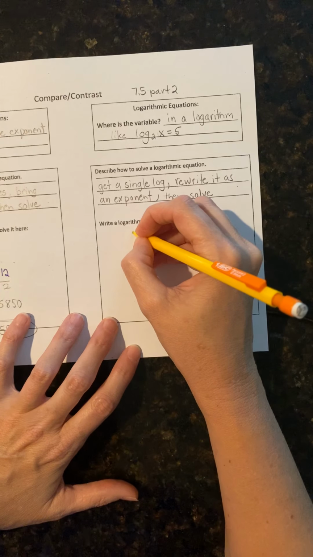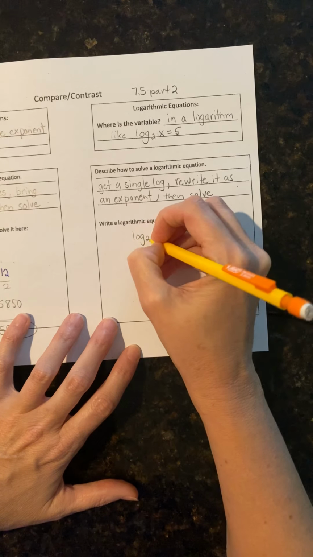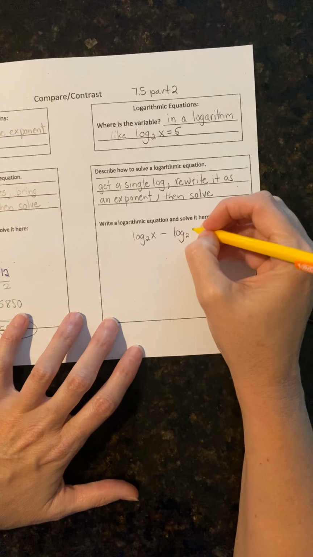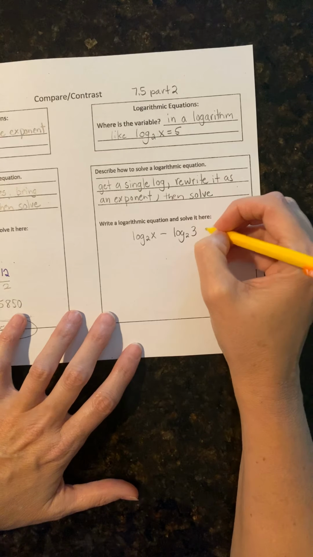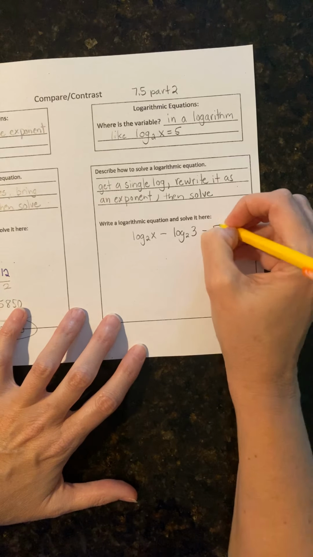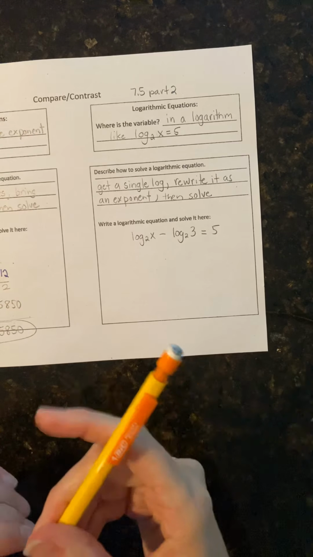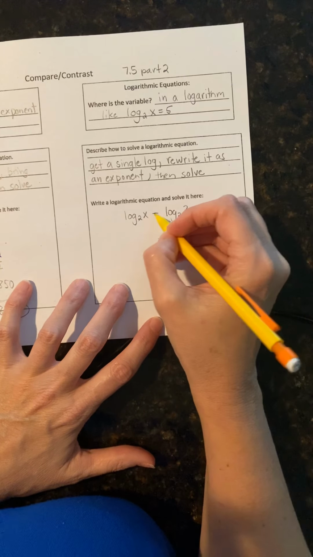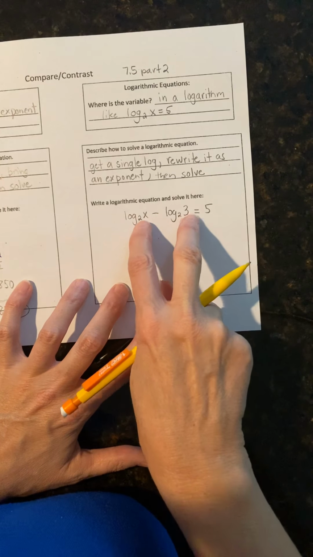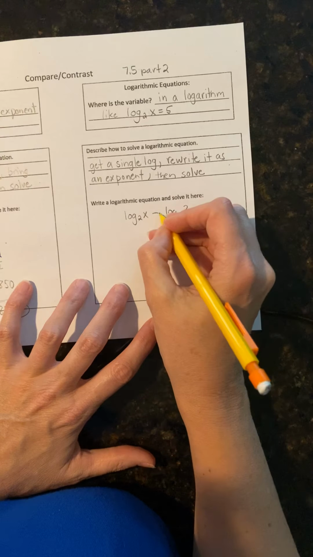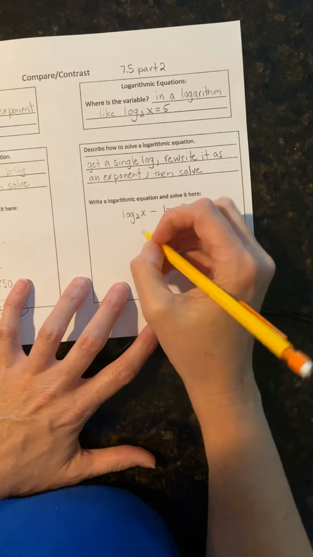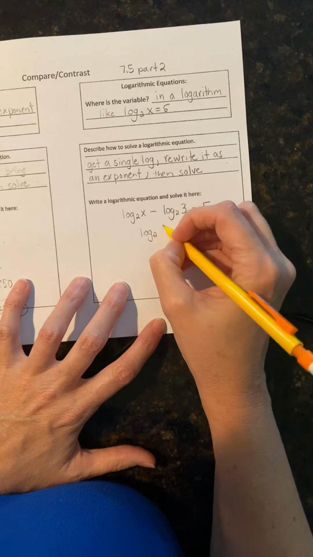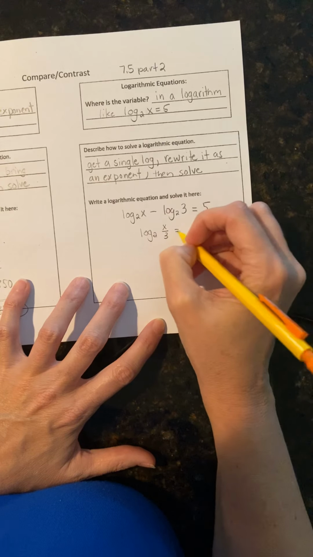So I'm going to do log base 2 of x minus log base 2 of 3 equals 5. All right, so I have to get this to be a single logarithm. And since I made it up with a minus in the middle, I'm going to divide these 2. That's how you bring it together. If I made it up with a plus in the middle, these would need to be multiplied. So bringing it together to be a single logarithm, the x is going to divide by the 3. x over 3 equals 5.